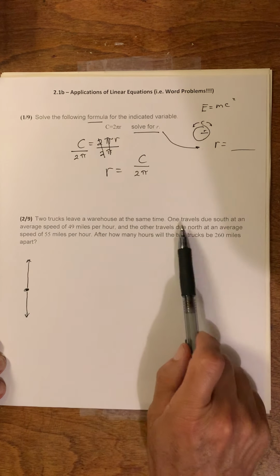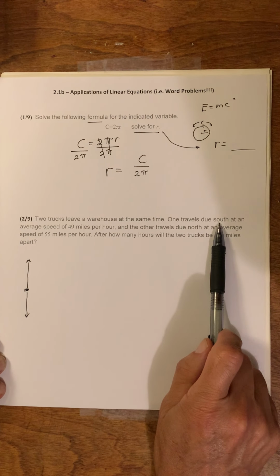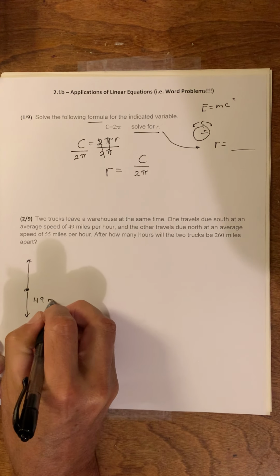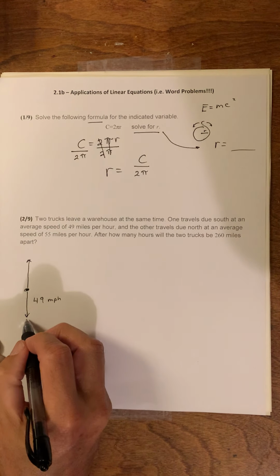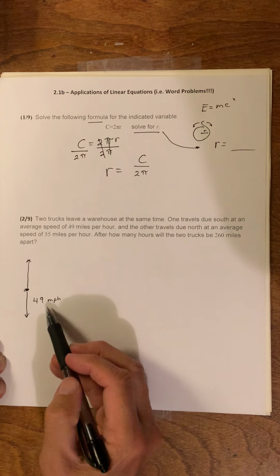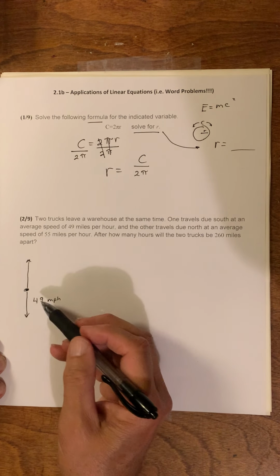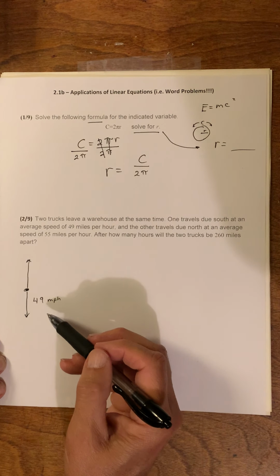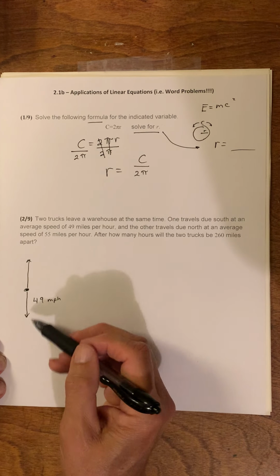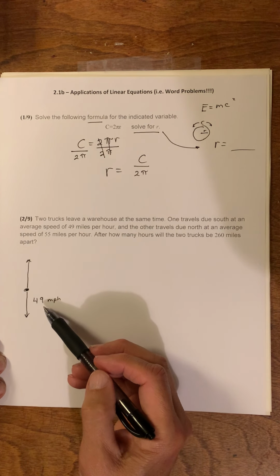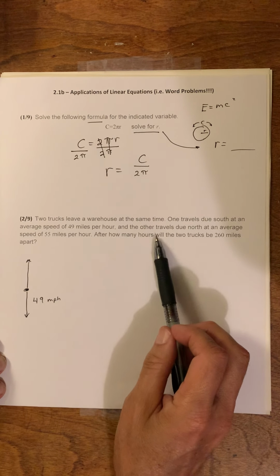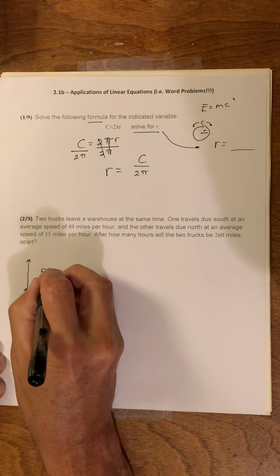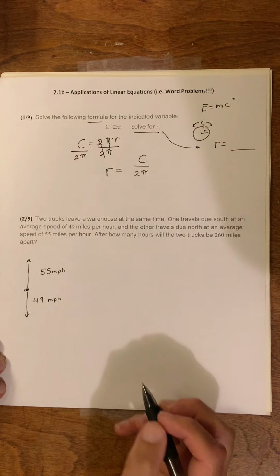Here's the warehouse. One travels due south at an average speed of 49 miles per hour. So this guy heads south, 49 miles per hour. Why so slow? Well, average speed. Lots of stops. Stops to pick stuff up, stops to deliver things, stop at Dairy Queen for a chocolate blizzard, stops all over the place. So because of the stops, you have an average speed. The other travels due north, average speed of 55 miles per hour.